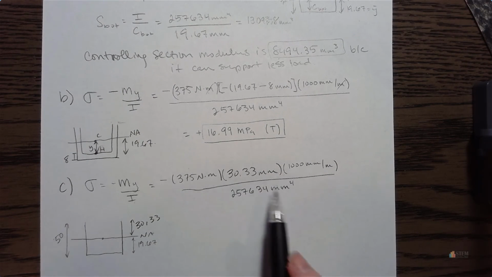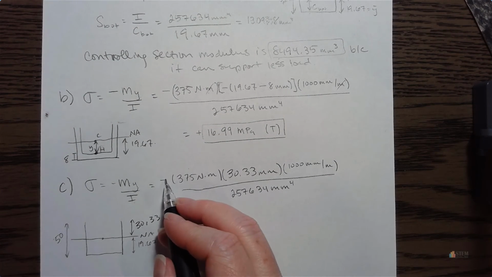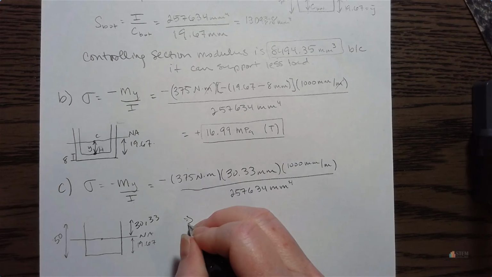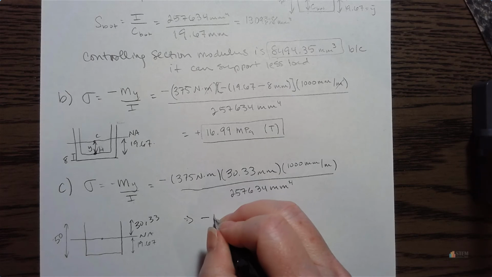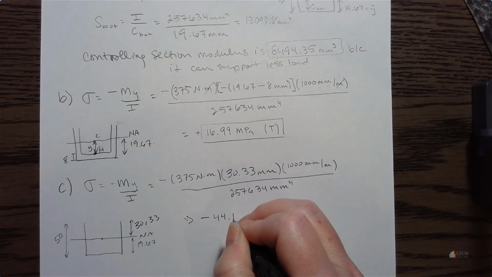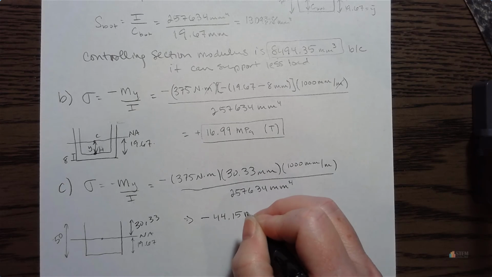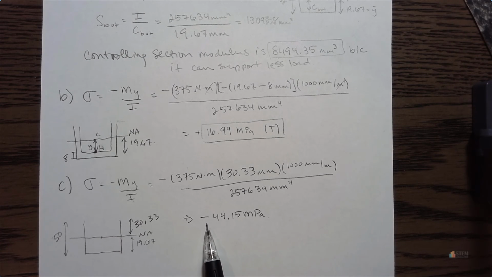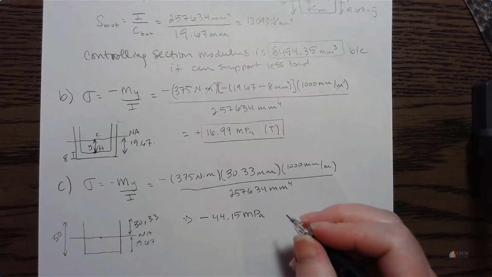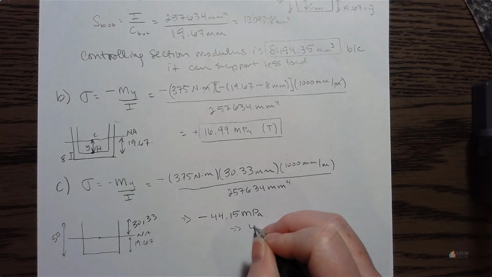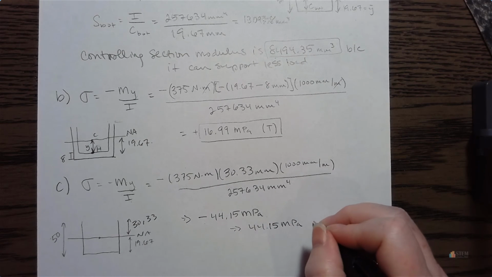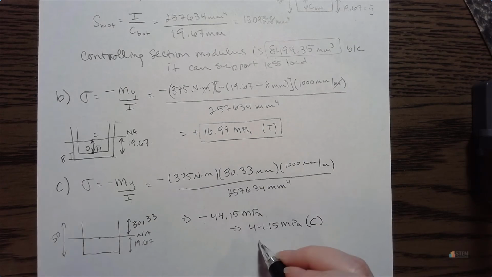Okay, now this one, go through and calculate. Notice we've got the negative, and the negative is not going to change. Okay, so we're going to have a negative 44.15 roughly, and that's megapascal. And we want to say if it's in tension or compression. Well, I already know by looking at the negative sign here that's going to be compression, right? So we could put 44.15 with the C outside of it.